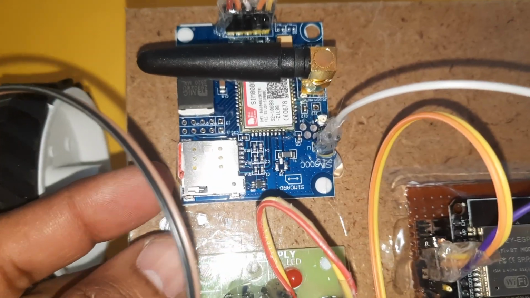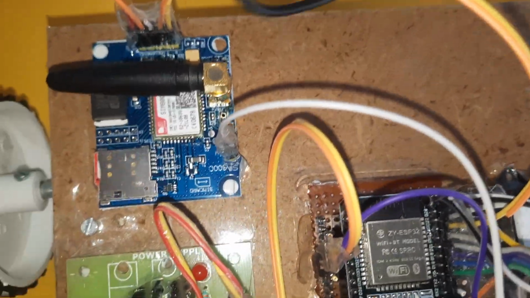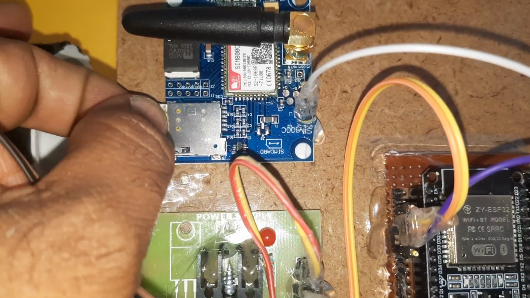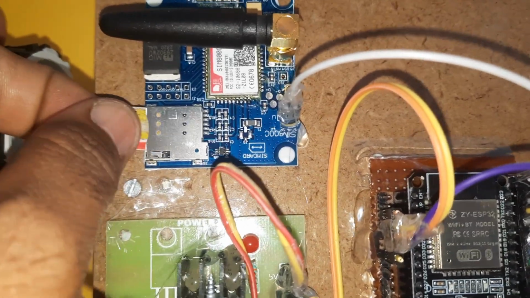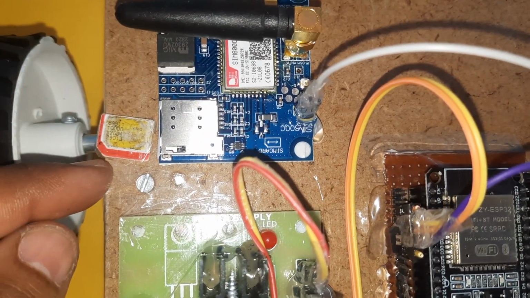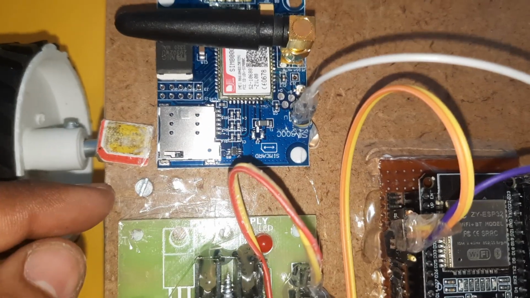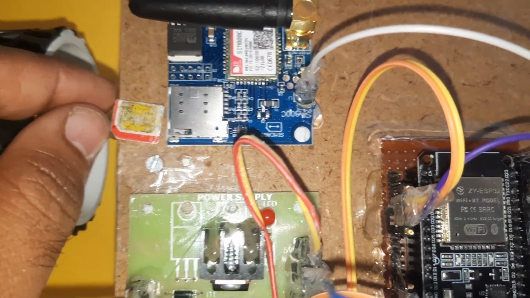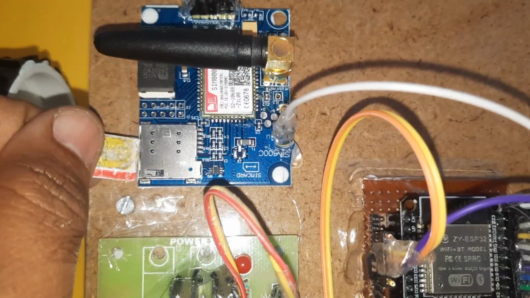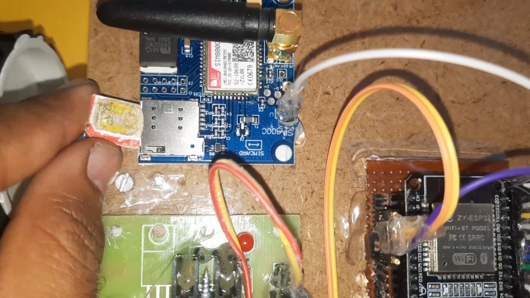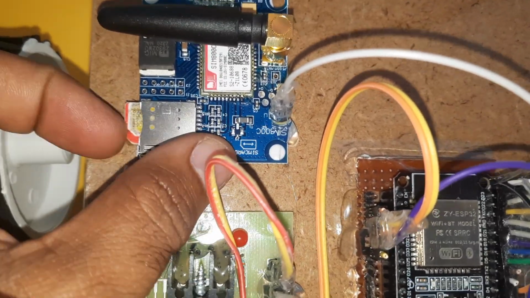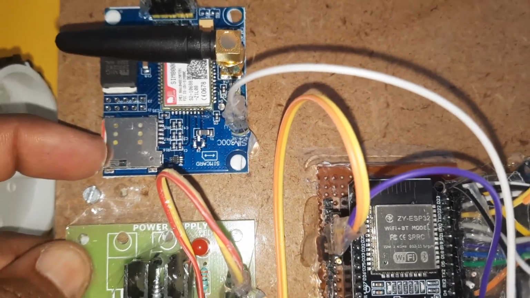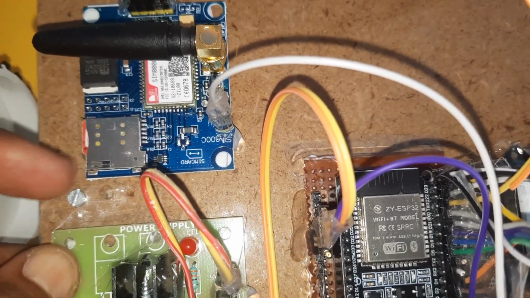You can press and release the SIM tray, it will come outside. I will share one video on how to insert the SIM. You can use an Idea, Airtel, Vodafone or BSNL 2G, 3G or 4G SIM card with SMS balance and main balance. Slowly insert the SIM card. It is better to use an Idea SIM card. Press it, it will go inside.